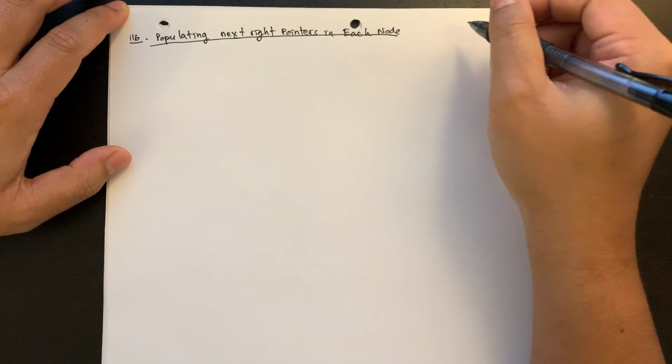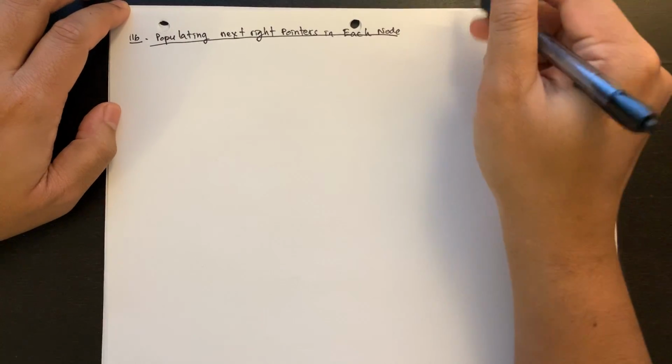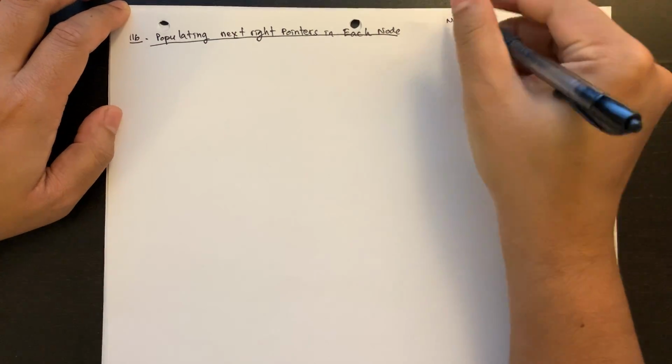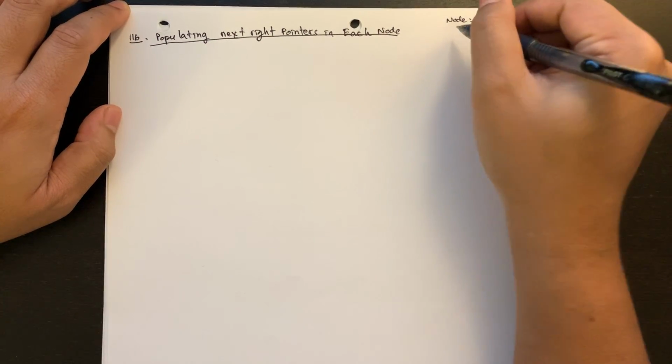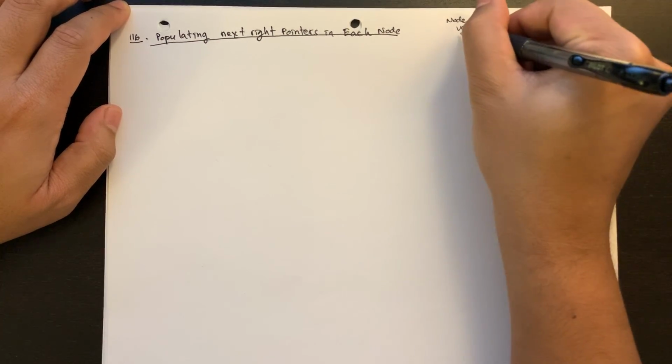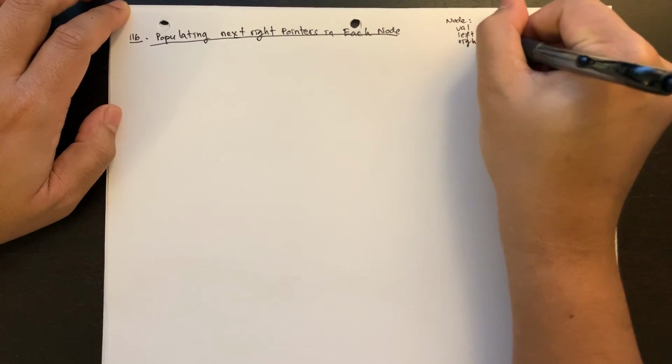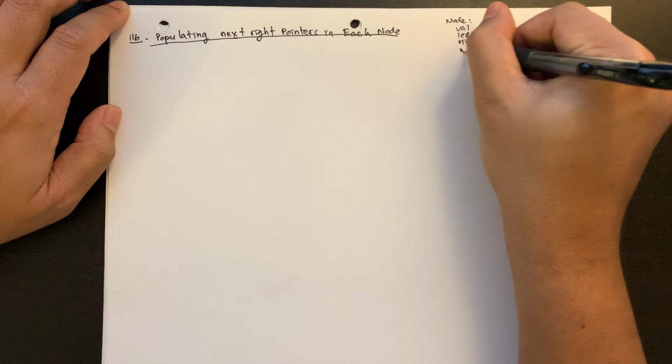And the question gave us a struct Node in this form. So the node contains a value, left, right, and next.